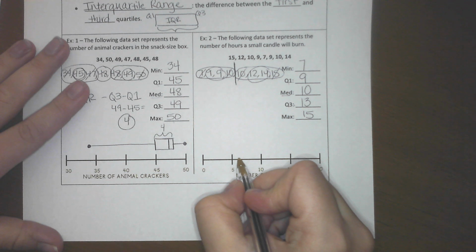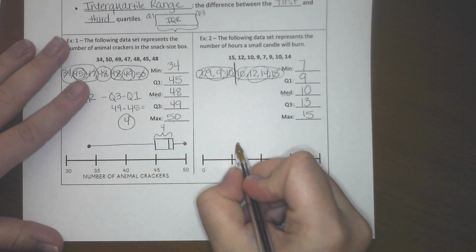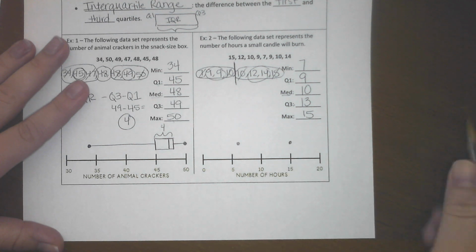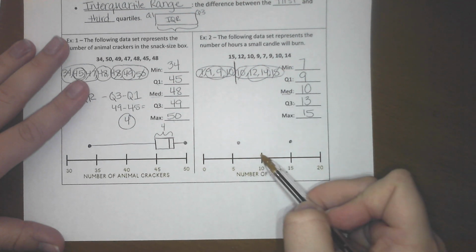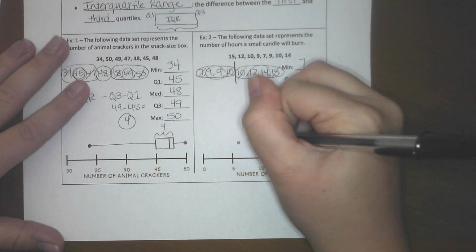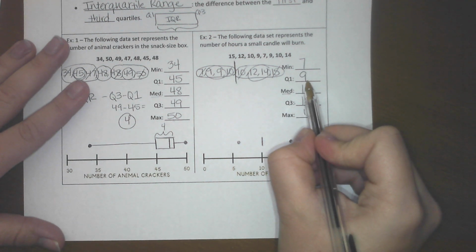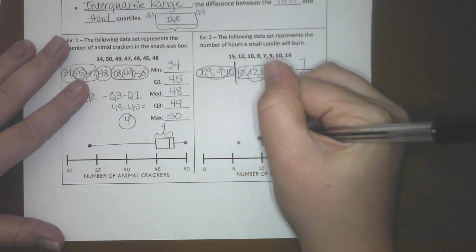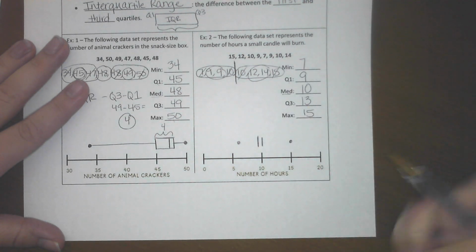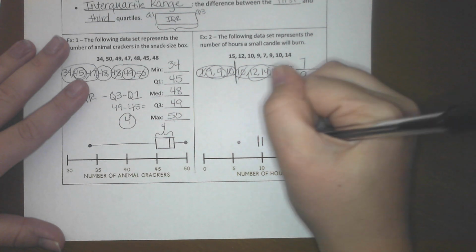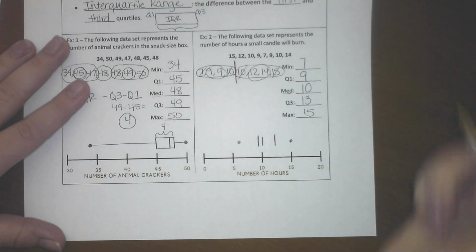So our minimum is at 7, so it's a little bit over here. Our max is above 15. Our median, so I'm going to go above this 10 and draw a line. Our Q1 is the left side of the box, so it's right next to 10, it's at 9. And then Q3 is the right side of the box, so I'm going to say it's a little bit in between over here, at 13.